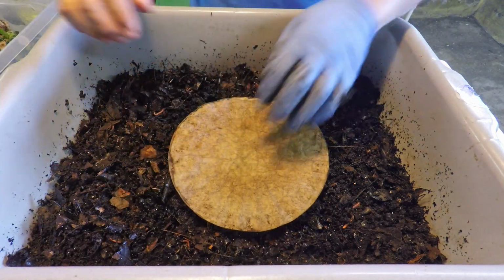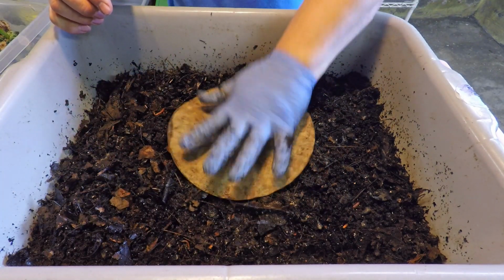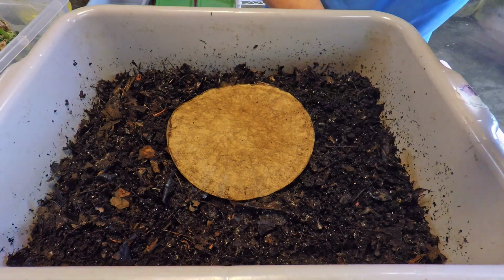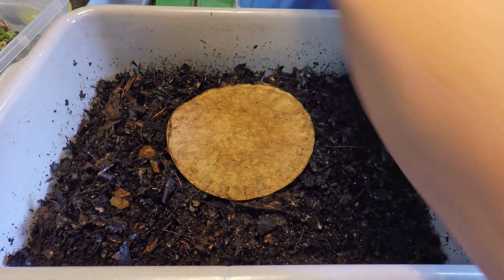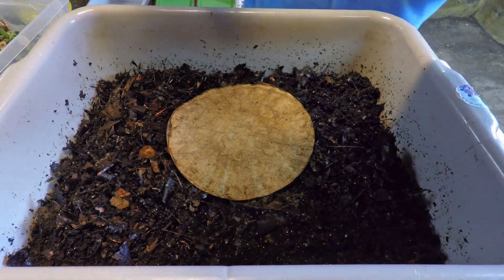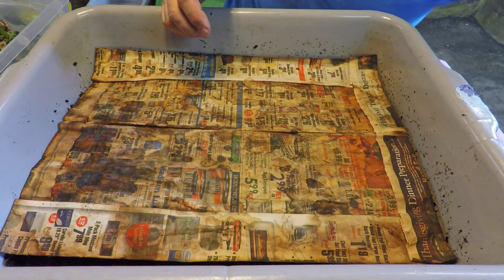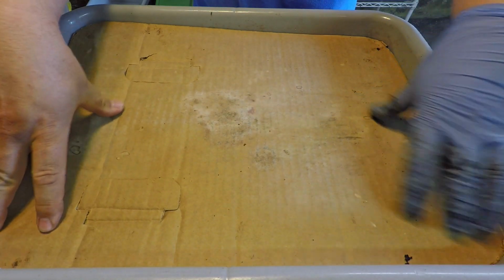So like I said, I'm just going to take this coffee filter, and that's usually my traditional indicator of where I'm feeding, so I'm going to get back to doing that in this new bin. I just forgot to add that last time we were in here when I did the first feeding. Get this thing covered back up nicely.